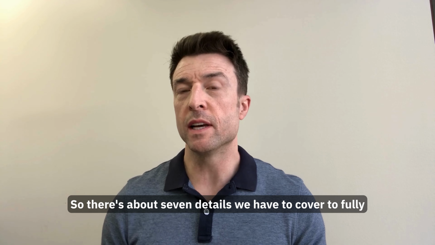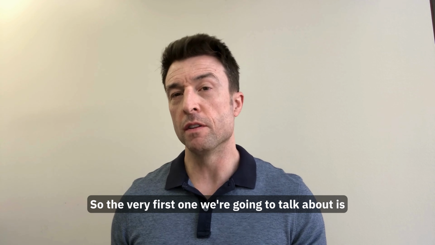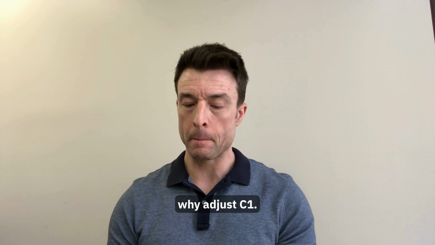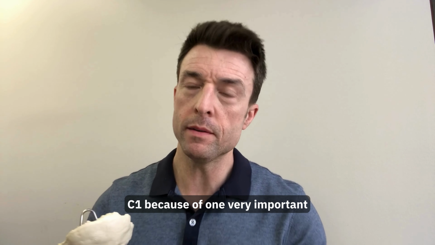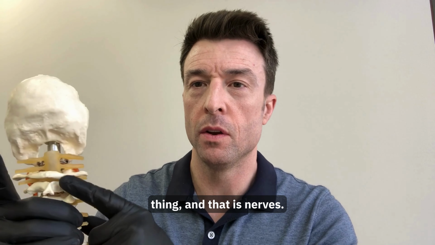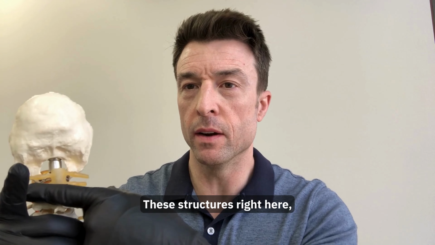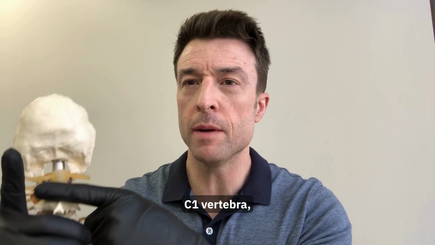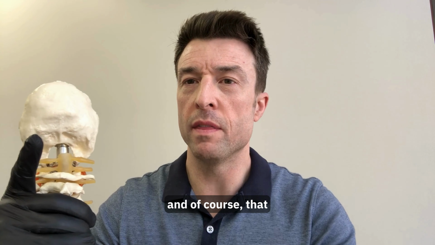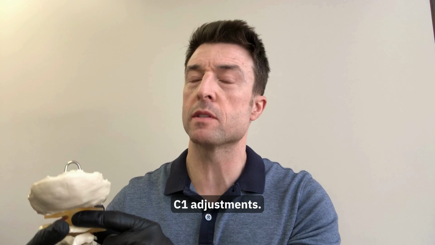There are about 7 details we have to cover to fully understand a correction. The very first one is why adjust C1. We adjust C1 because of one very important thing, and that is nerves. These structures right here, the C1 vertebra right here, and of course that is the intention of doing C1 adjustments.